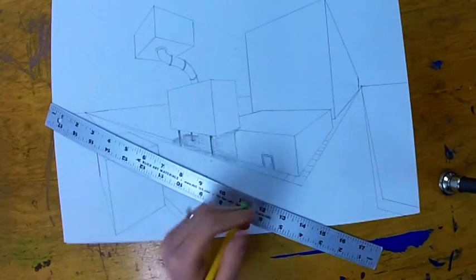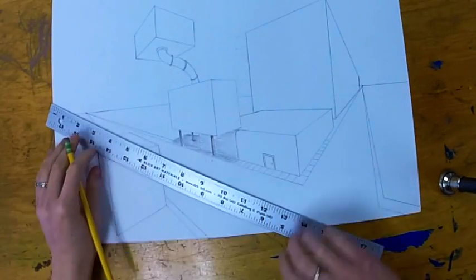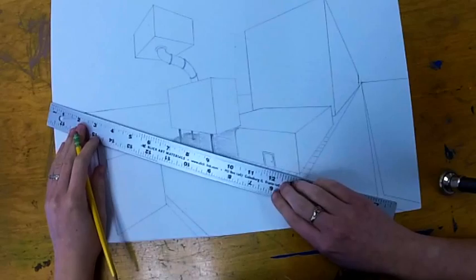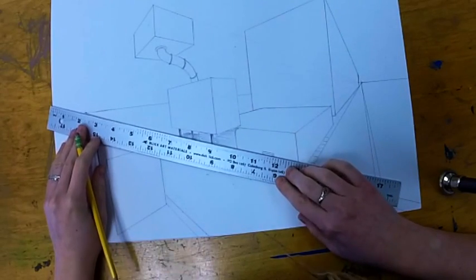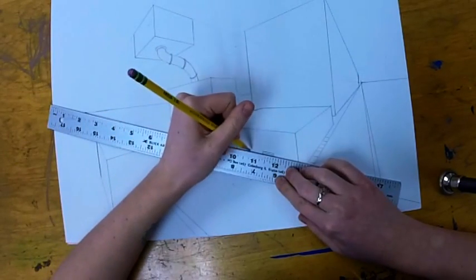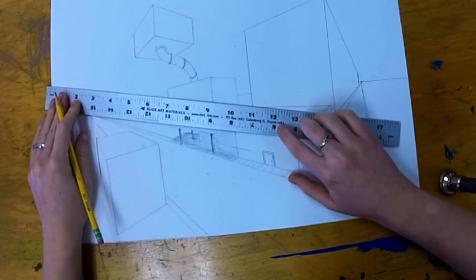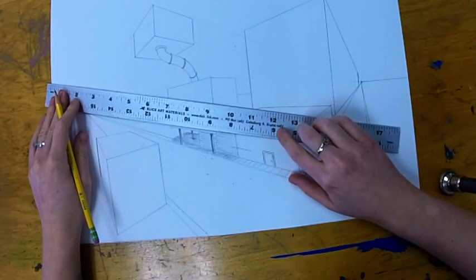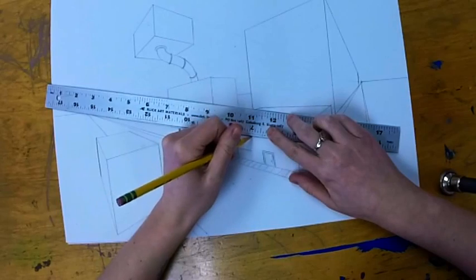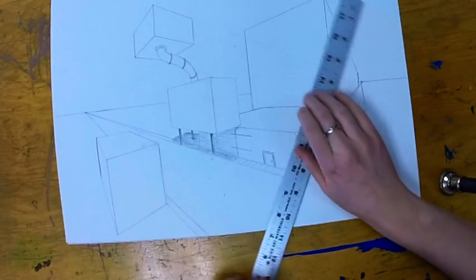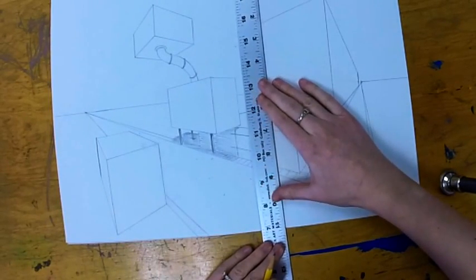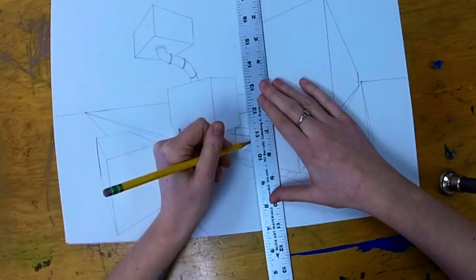So there's a door. If I wanted to do a window, the tops and bottoms would be converging lines, and then the sides would be parallel lines. So make sure it's parallel, straight up and down here.